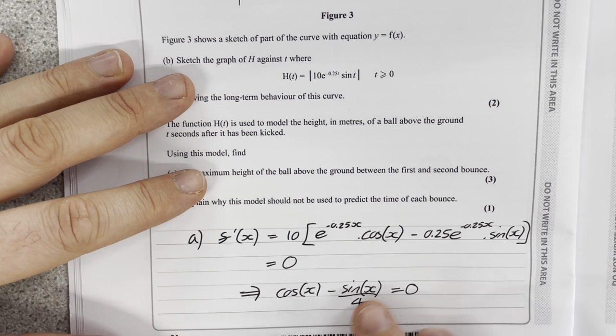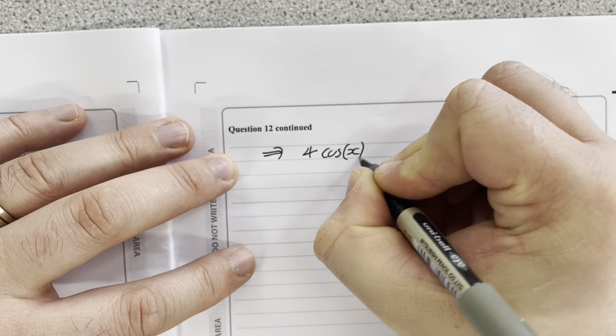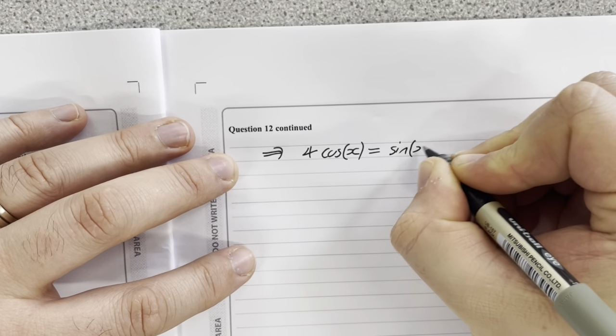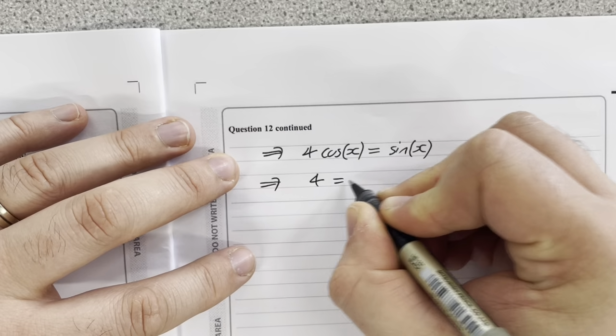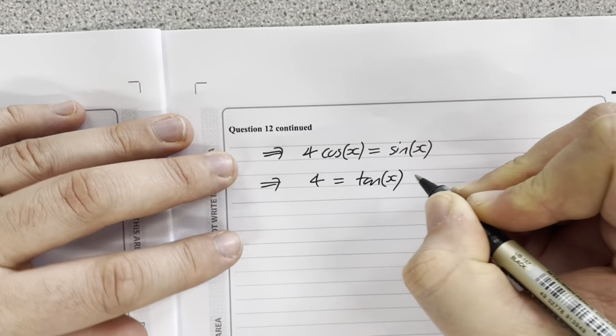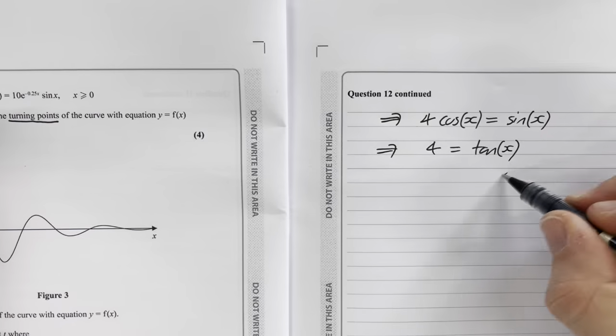Now I'm going to add that to this side and then times by 4. So that gives me 4 cos x equals sine x. Divide by the cosine, I get that 4 equals tan x, which is hopefully what it wants. Yes, tan x equals 4. There's your answer.